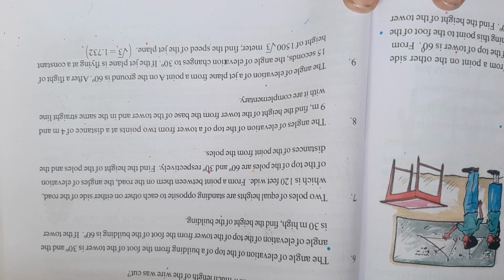Next, the first angle is at one point at ground level, and the angle from the first position is 60 degrees. Later, after 15 seconds, the plane moves to another position. From that other position the angle of elevation is 30 degrees. We need to find how much speed the jet plane travels from one point to the other. That is the question given.